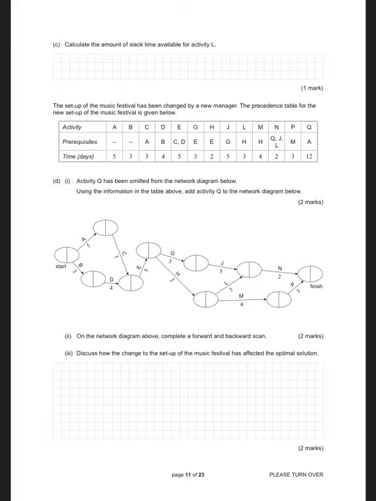Calculate the amount of slack time available for activity L. So to save you turning the page, I'm going to have to do the backward scan properly myself on my printout because they haven't done the box numbers. 24 minus 2, 22 minus 3. So there should be a 19 in a box over L. 22 minus 5. 17 minus 2 is 15. There should be a boxed 15 over G.